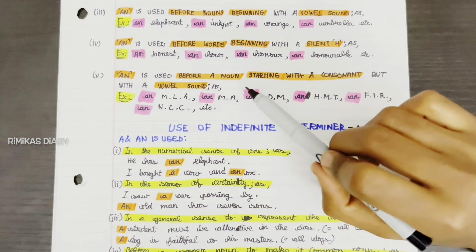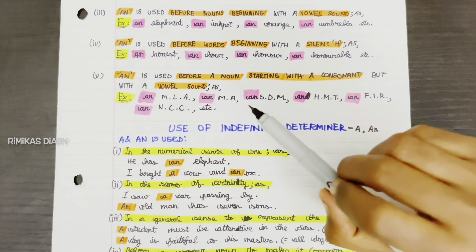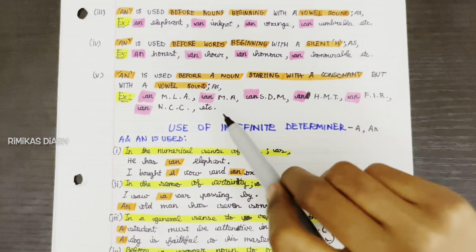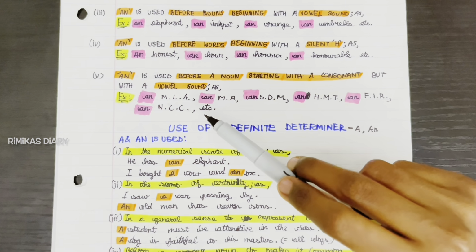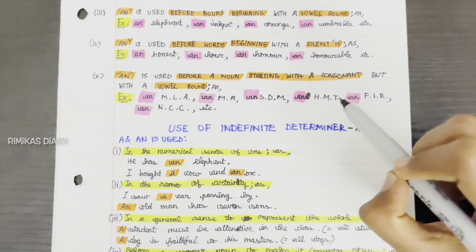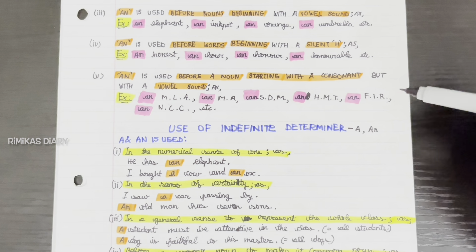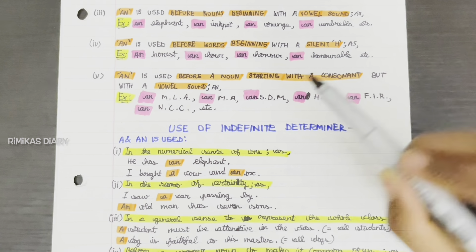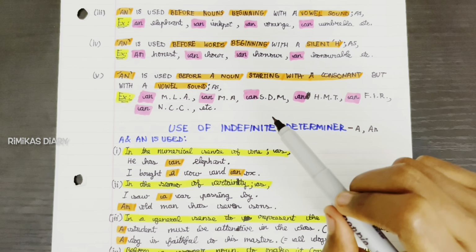Next, an is used before a noun starting with a consonant but with a vowel sound. Example, an MLA, an MA, an SDM, an HMT, an FAR, an NCC, etc.